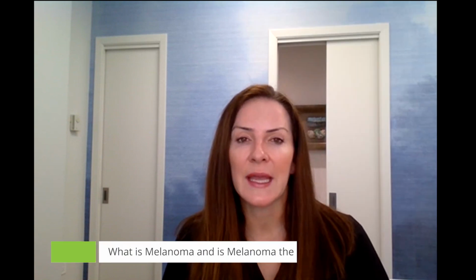Melanoma is a type of skin cancer, but it's not the only type of skin cancer. The other types that are more common would be basal cell carcinomas and squamous cell carcinomas. So not all skin cancers are melanoma, but melanoma is a skin cancer. And it's a skin cancer that occurs when pigment-producing cells called melanocytes mutate and they begin to divide uncontrollably.